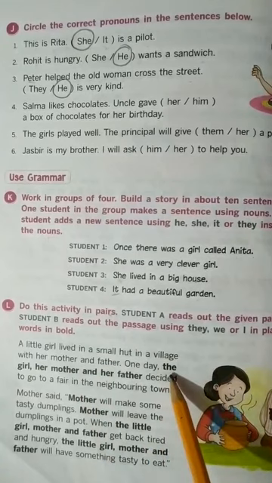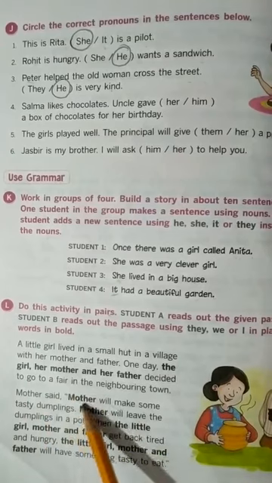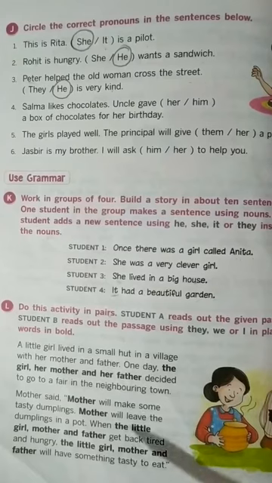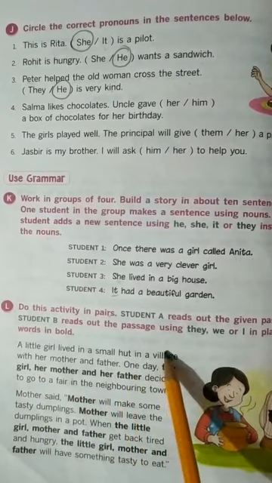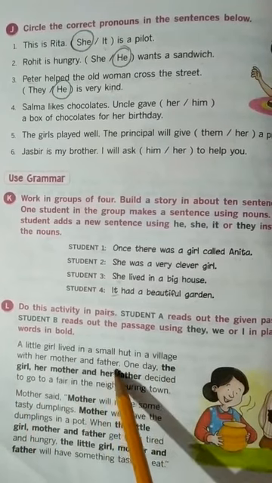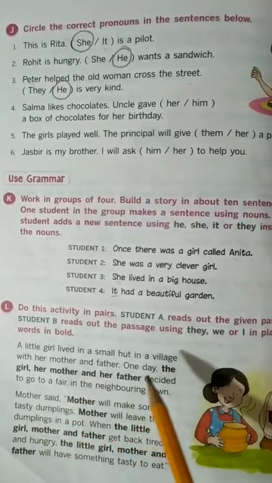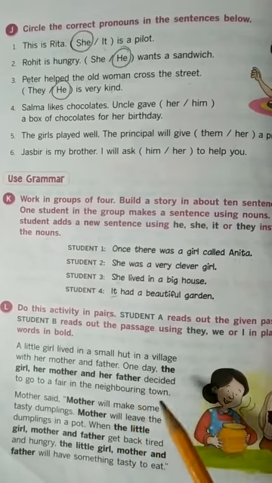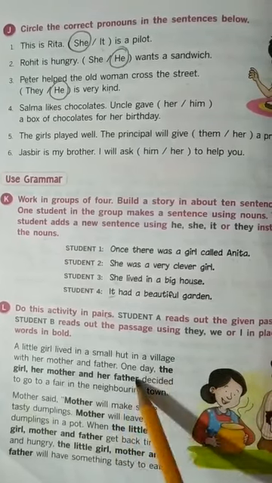So, a few words are given in bold letters. We have to replace these words with suitable pronouns. A little girl lived in a small hut in a village with her mother and father. One day, the girl, her mother and her father decided to go to a fair in the neighboring town. So, the words given in bold letters are the girl, her mother and her father.